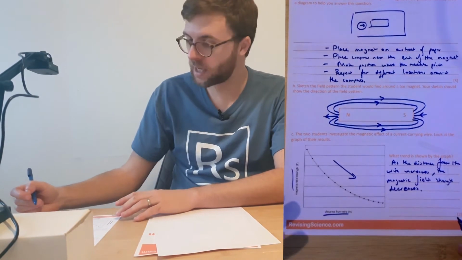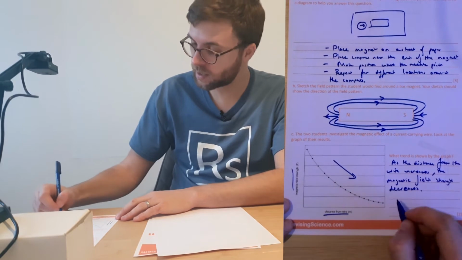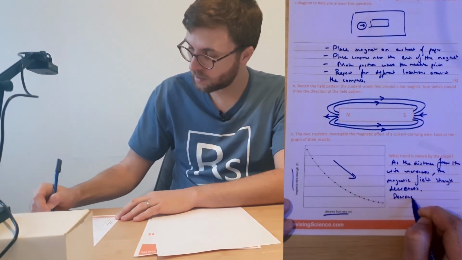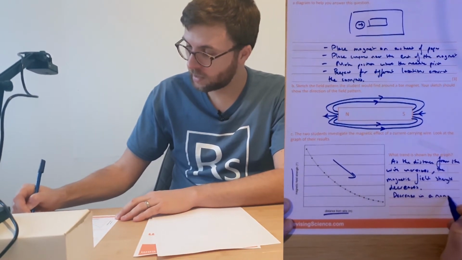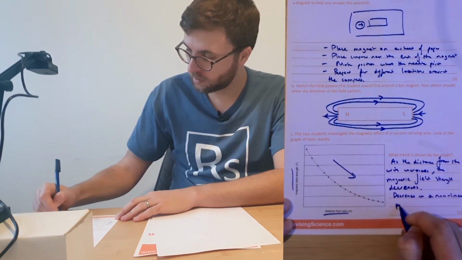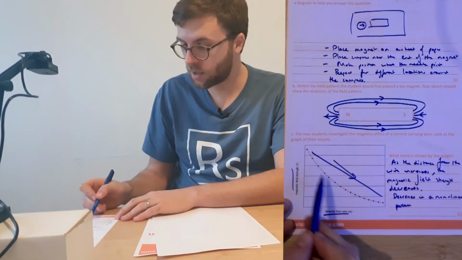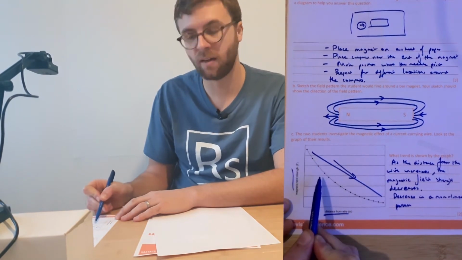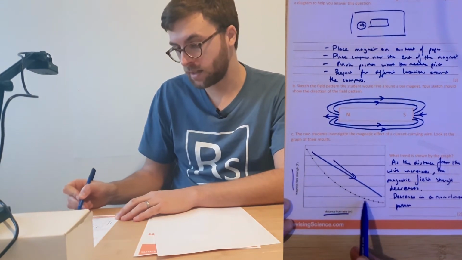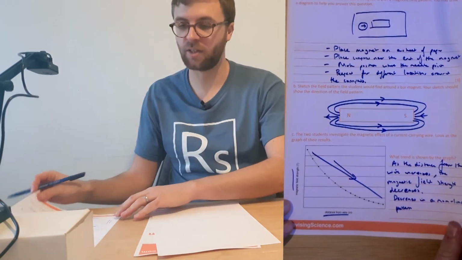How are we going to pick up our second mark? Well, looking at this, we can see that it decreases in a non-linear pattern. What I mean by that is it's not a straight line for decline, it's this curve where it decreases rapidly at the start and then starts to slow down as it levels off. Okay, on to the next page.